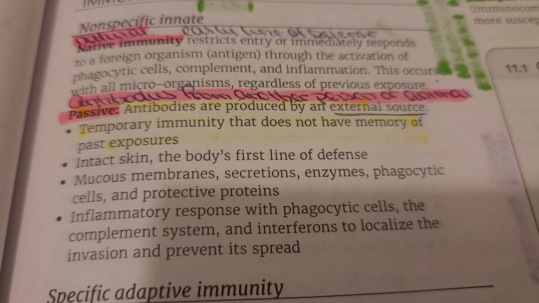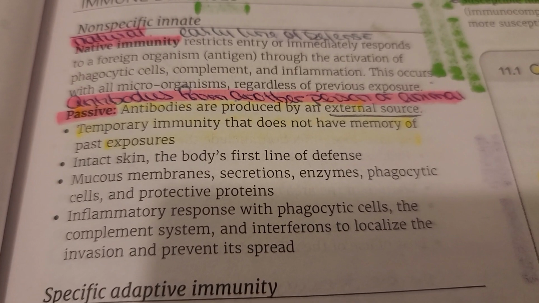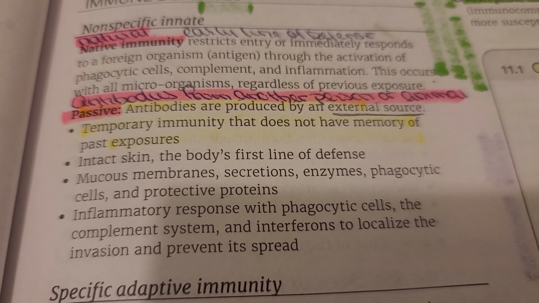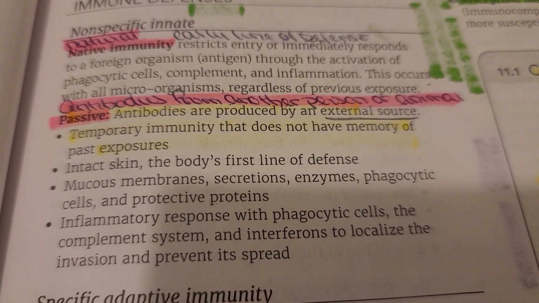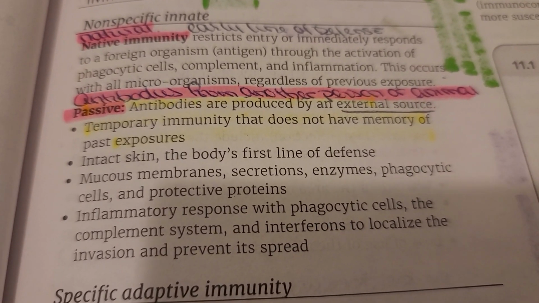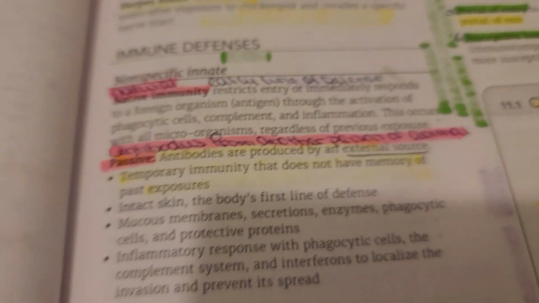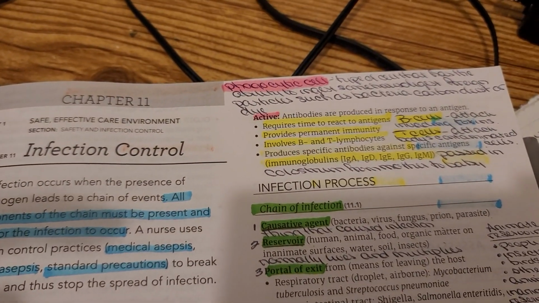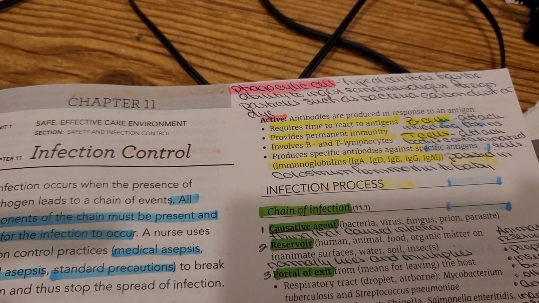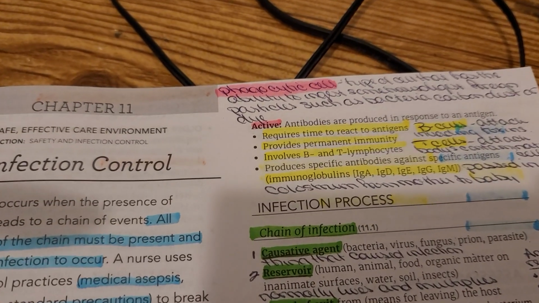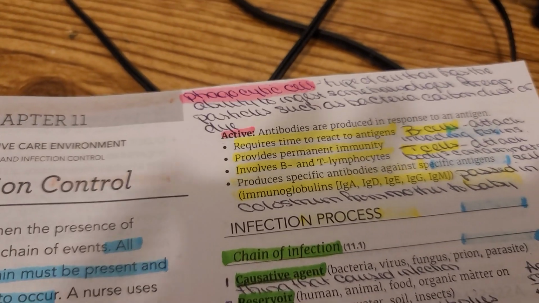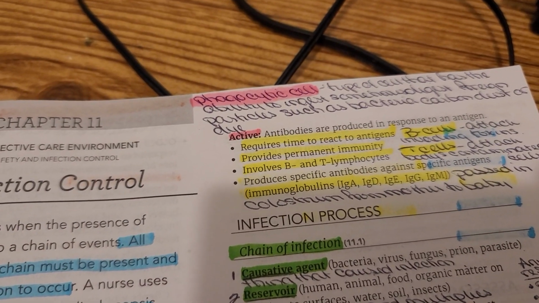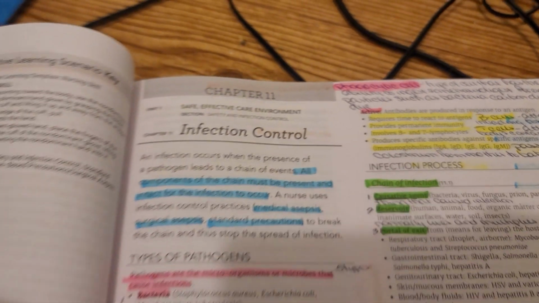Intact skin is the body's first line of defense. Mucous membranes, secretions, enzymes, phagocytic cells, and protective proteins. A phagocytic cell is a type of cell that has the ability to digest foreign particles such as bacteria, carbon, dust, or dye.